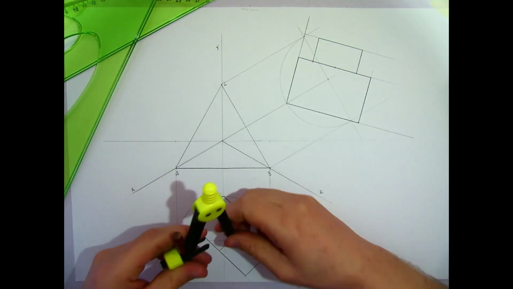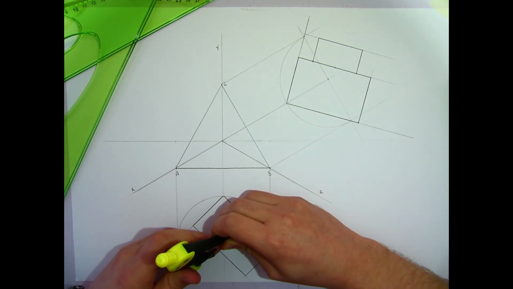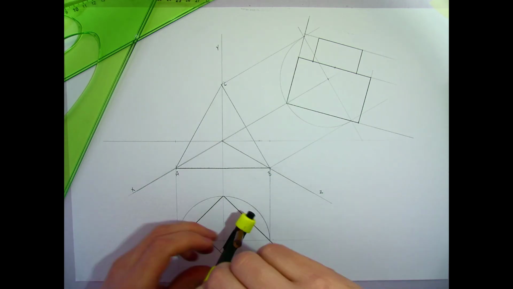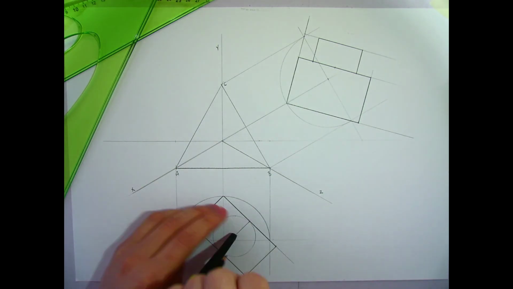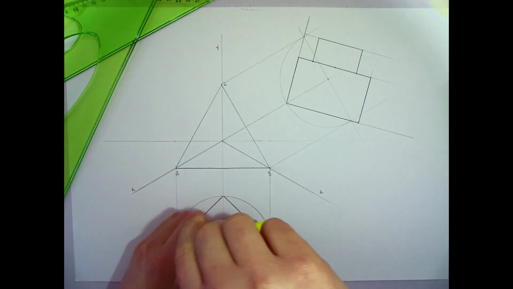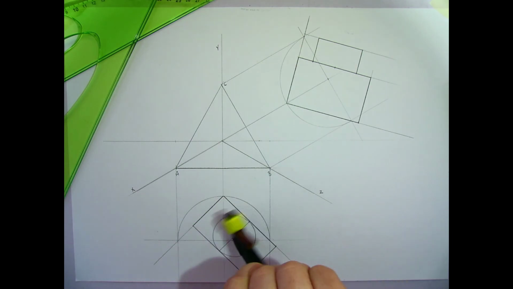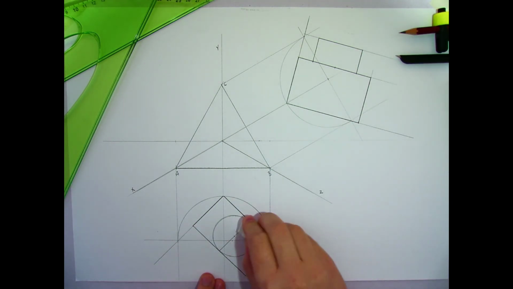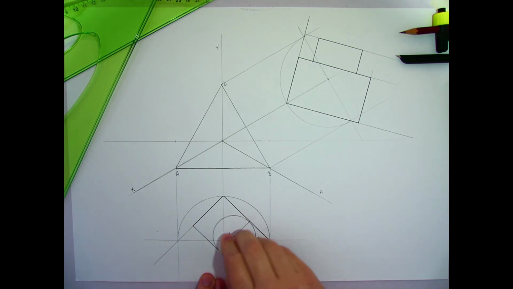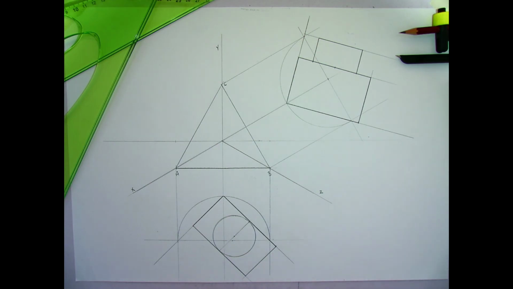And let's draw that circle one more time. Alright, so that is part B of the question now complete.